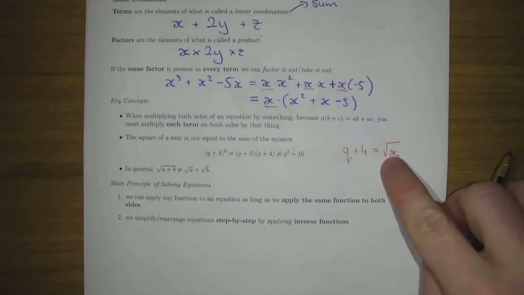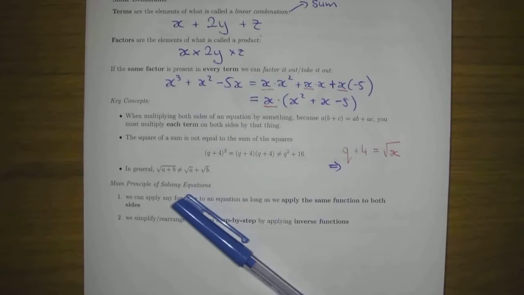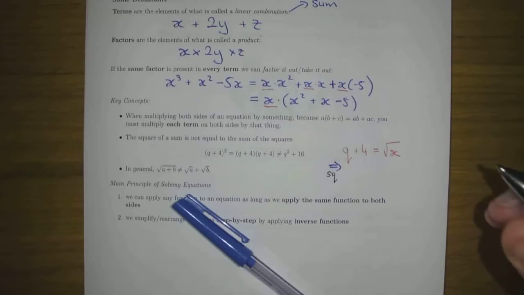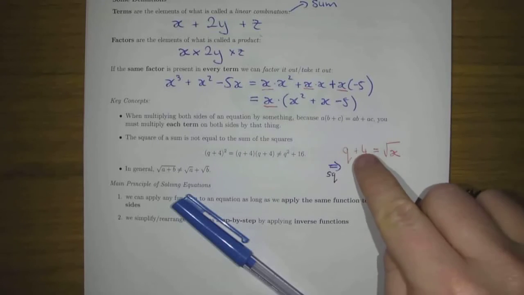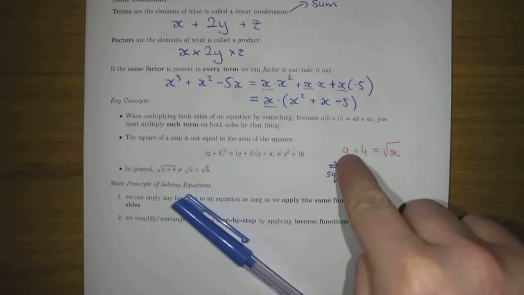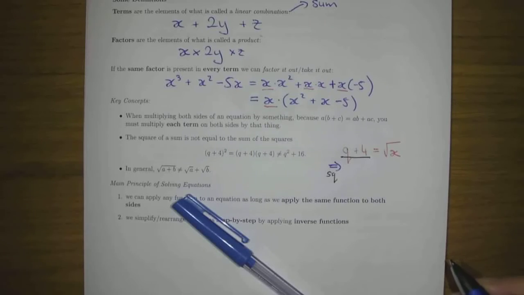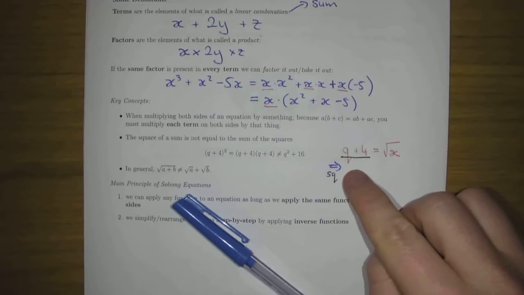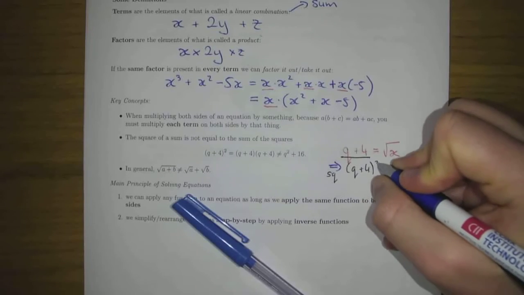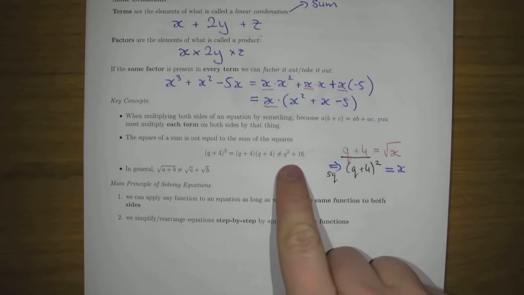So I've trained you to get rid of the square root. What's the inverse of the square root? Is a square. So you square both sides. Now what would be a mistake would be to square q and 4. That's not what we're doing. We're not squaring individual numbers, we're squaring both sides. So this should be seen as a single number to be squared. So you don't have q squared plus 16, you should have q plus 4, that number, squared, equal to x. And that's really what this is saying.